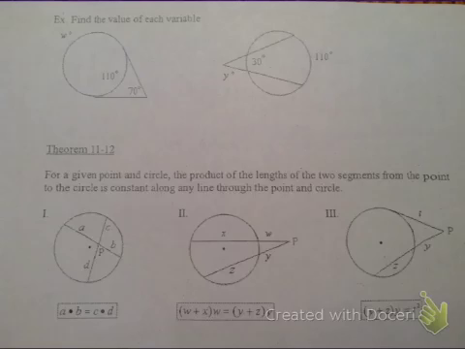Okay, what's next? We got 2 more examples. Okay, again, we're looking for the value of each variable. So why don't you take a minute and see if you can solve for those 2, and then we'll come back and we'll see how well we did.